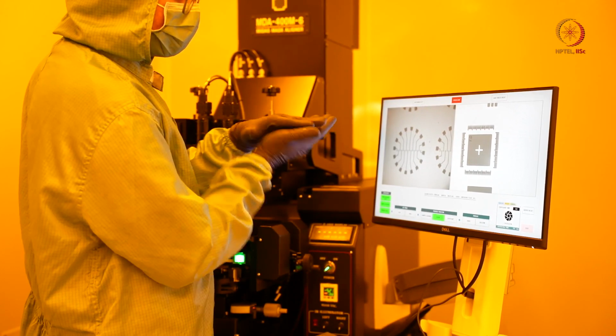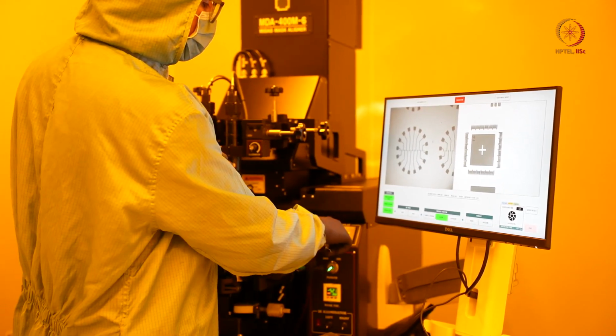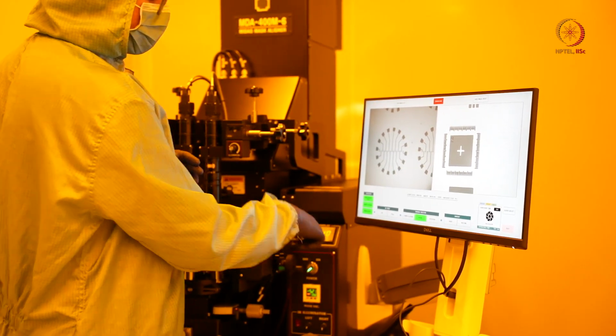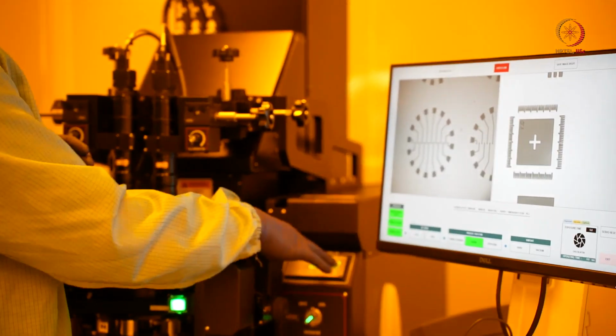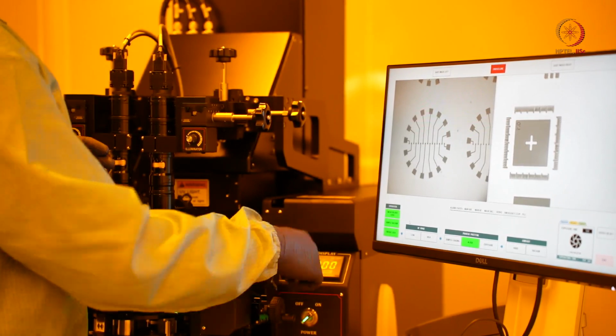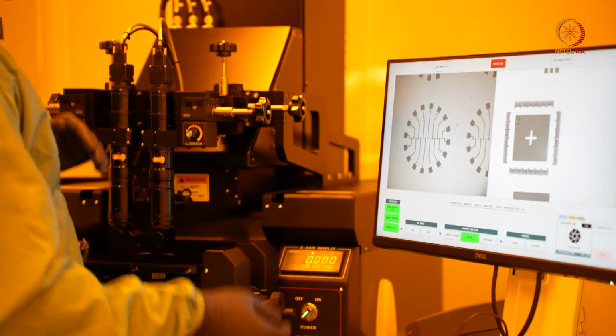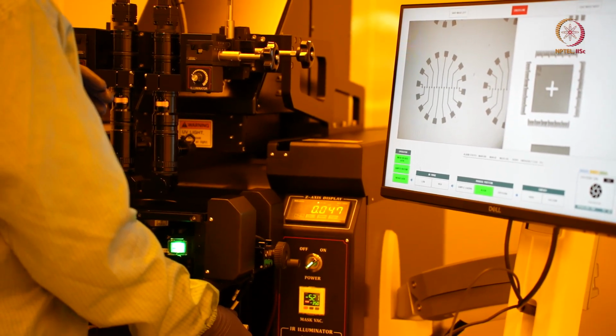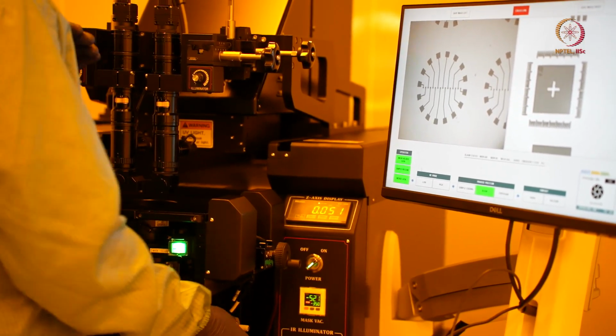So now they are parallel, and then we can switch on the z-axis display that we have here. We can set it to 0 because they have touched now, and then we can move it down by say 50 microns, so that there will be a 50 micron gap between the wafer and the mask.